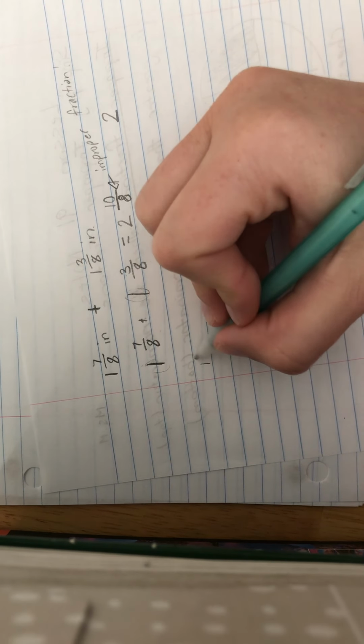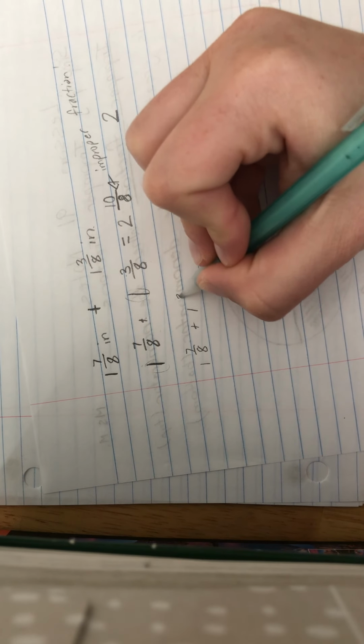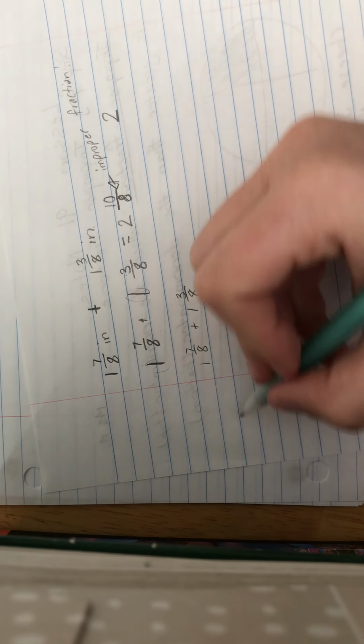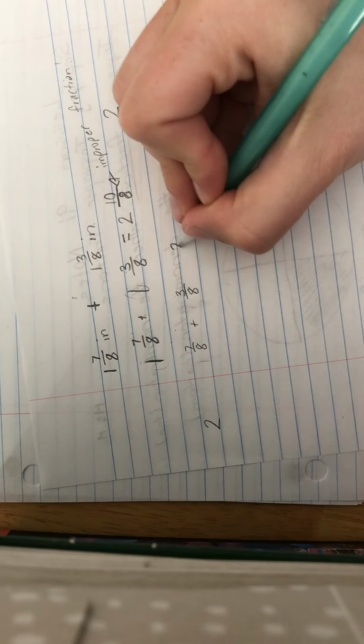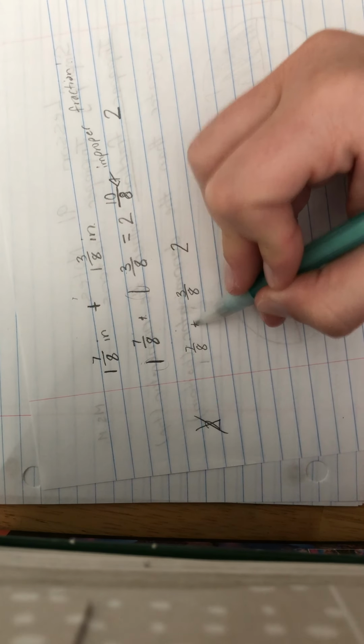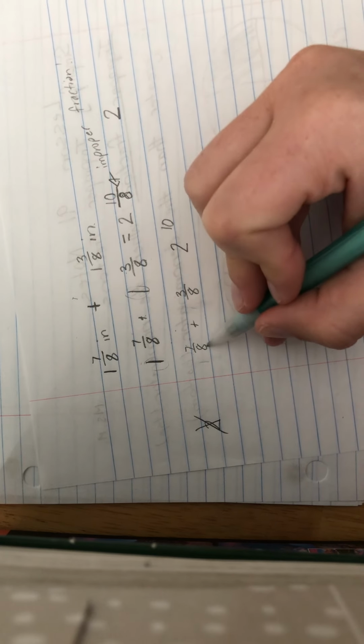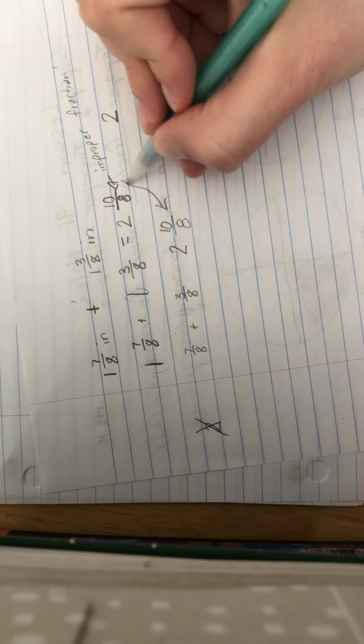I'm going to show you the other way really quick before we convert. So I'll write the problem like normal. I'm going to move these whole numbers to the side. 7 plus 3 is 10. Denominators stay the same. So we are ending up with the same mixed number, just added a little bit different. Whatever is easiest for you to see, for you to envision, for you to process.